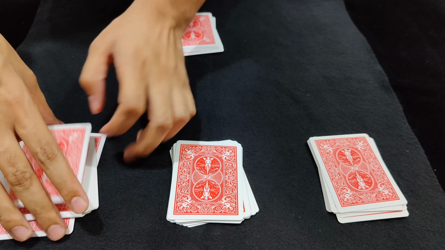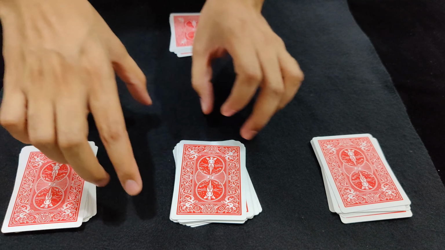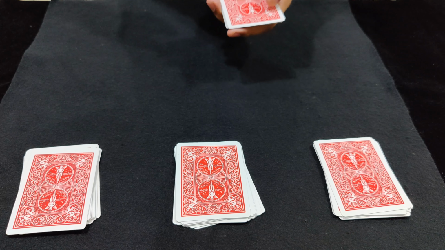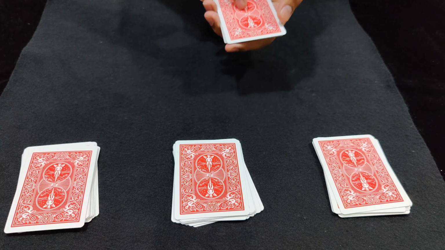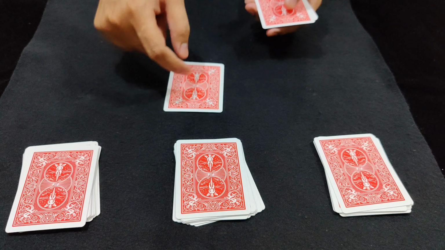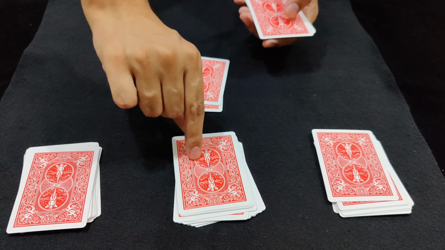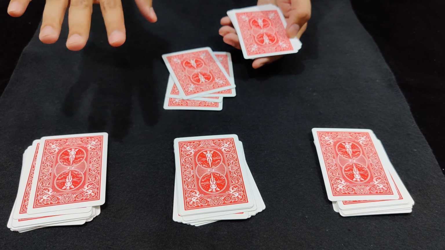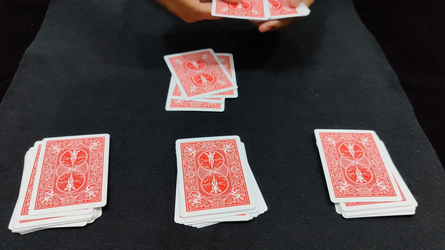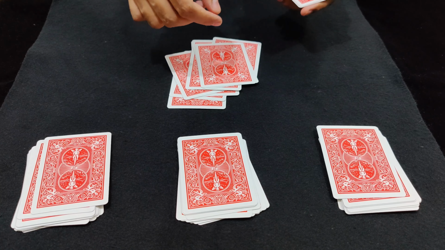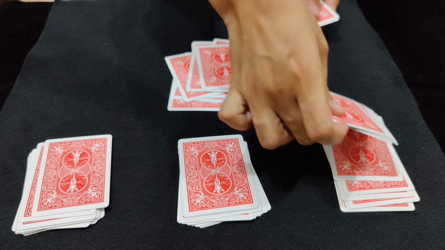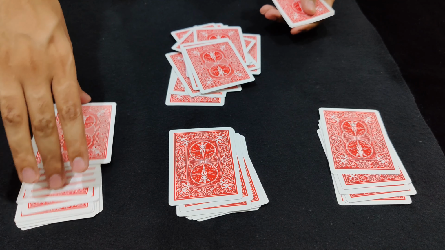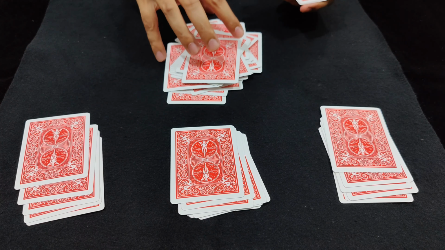Once all the piles are shuffled, he asks the spectators to burn the top card of their pile. Later he asks the spectators to burn not only the top card of the pile, but as many cards from the top as they like. Suppose Shin Lim burned this many cards, and similarly all the spectators burned as many cards as they like from the top, as you can see here.